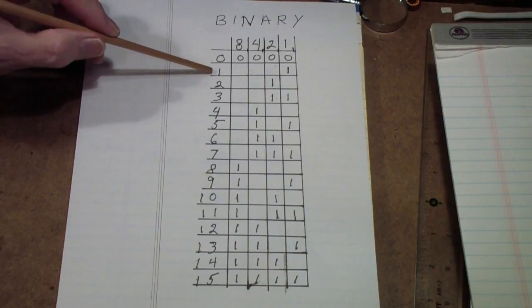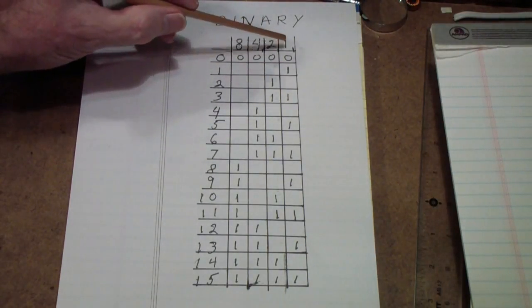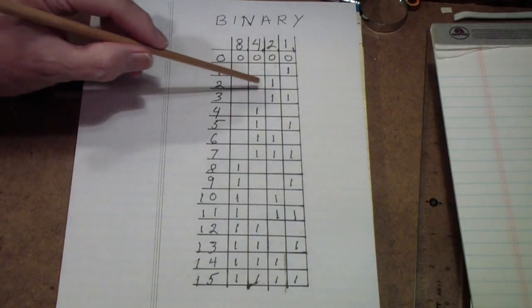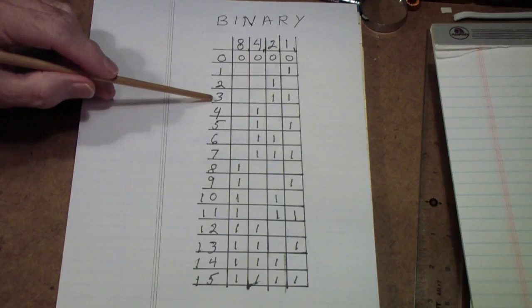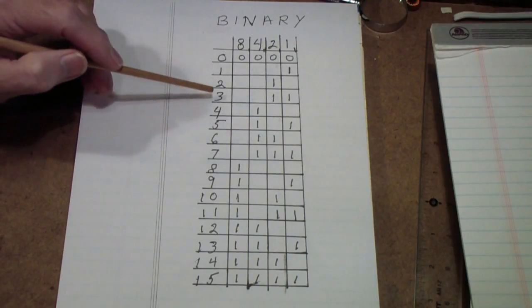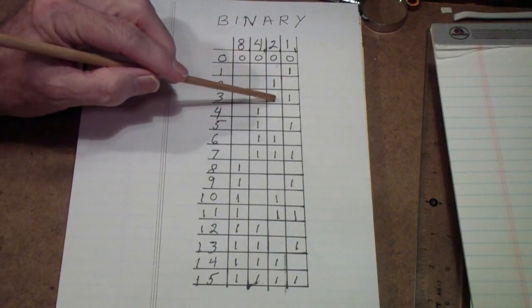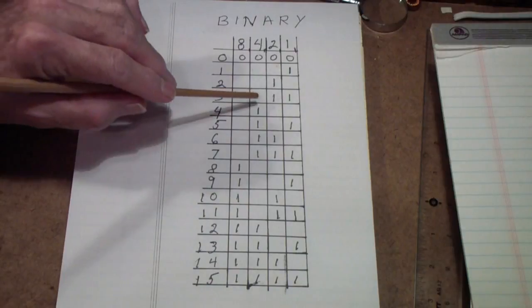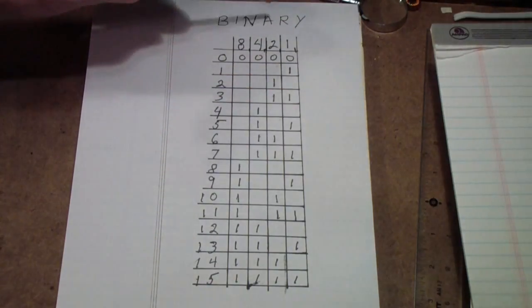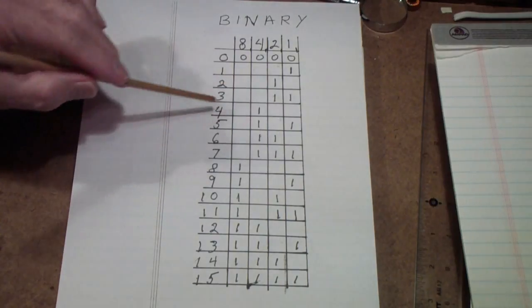So if we want to write the number 1, well, that's easy. That's also a 1 here. If we want to write the number 2, that's also easy. That's a 2. 3, however, gets a little complicated, because to write a 3 in a binary system, we only have the numbers 0 and 1, so we have to write 1, 1. 2 plus 1 is 3. That's where we get this.